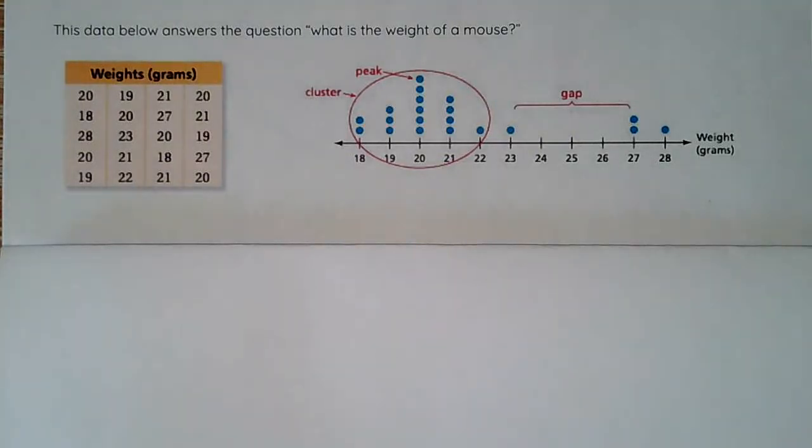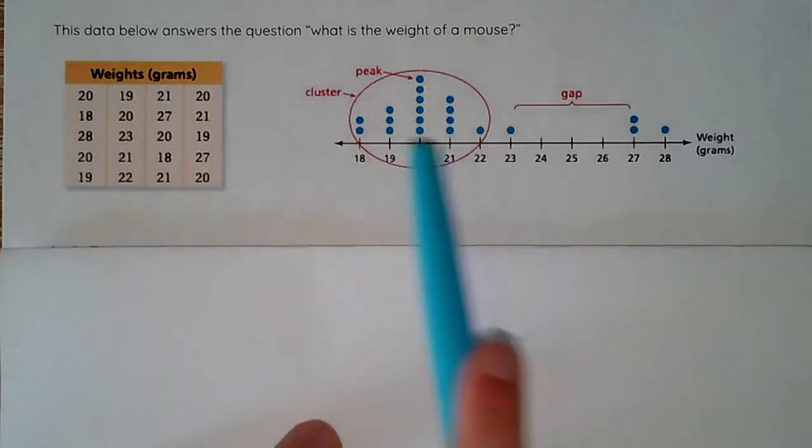Today we're going to talk about dot plots. Dot plots are a way for us to organize our information, our data that we have collected, so that we can better analyze and interpret it. We create a dot plot by creating a number line.